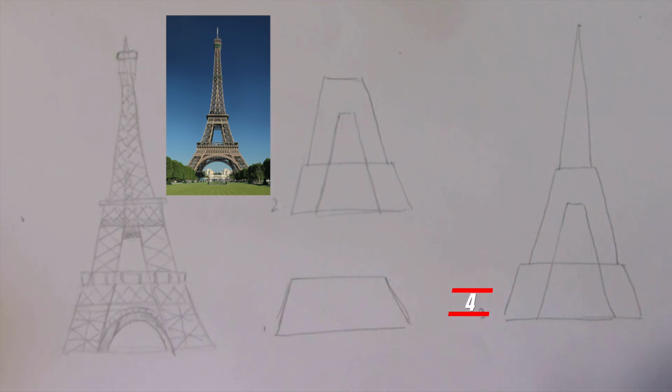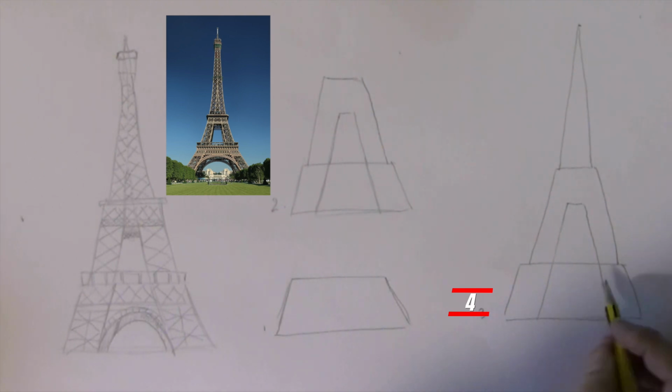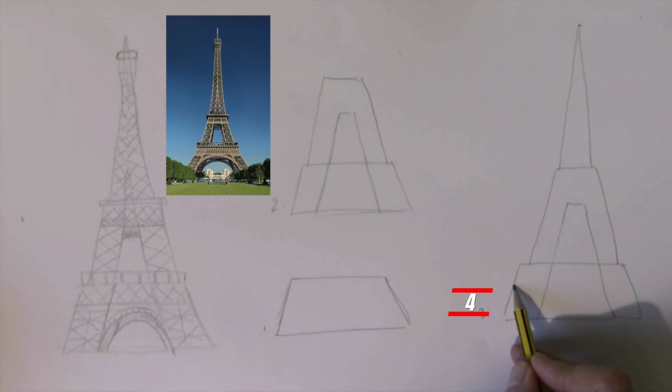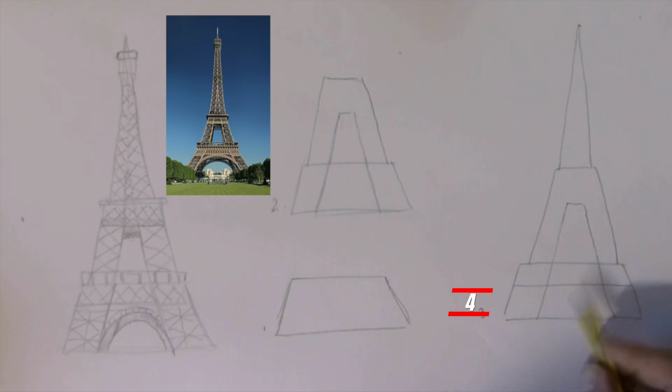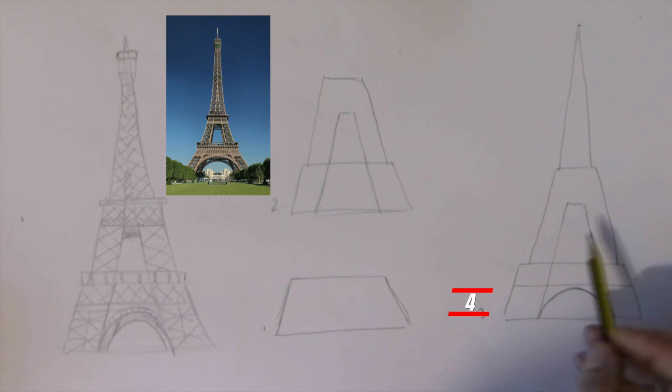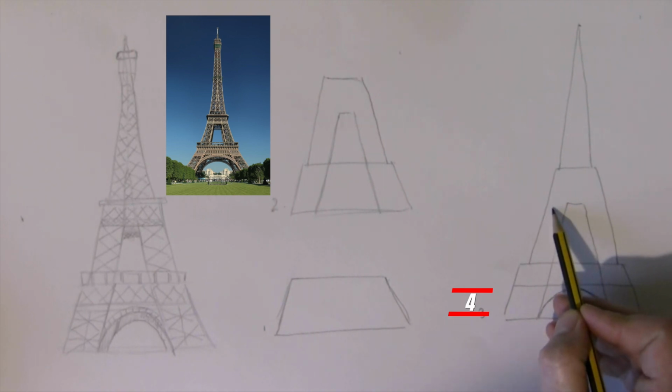Okay, so now stage four. We're going to then draw a line across here and draw a curve shape inside. Press lightly as always. And then we'll go up to the next one and we're going to draw a line going across here.